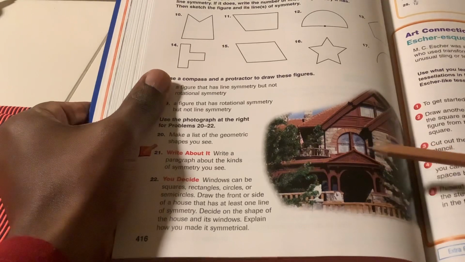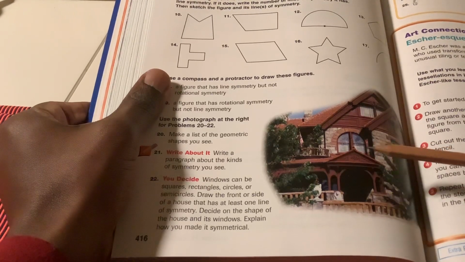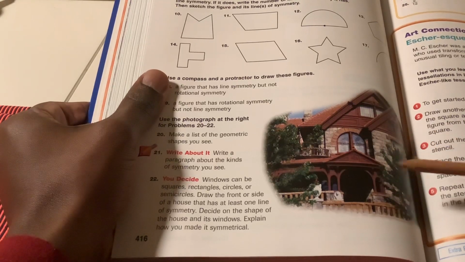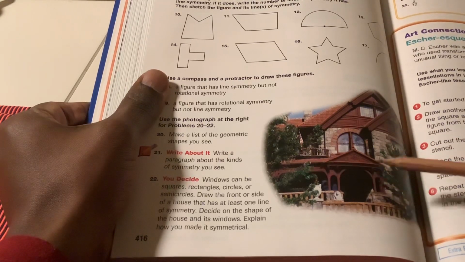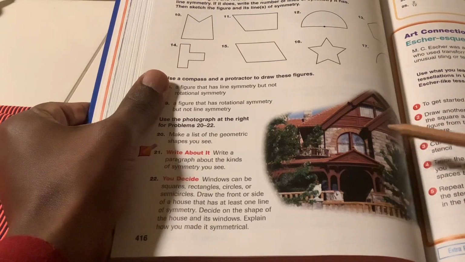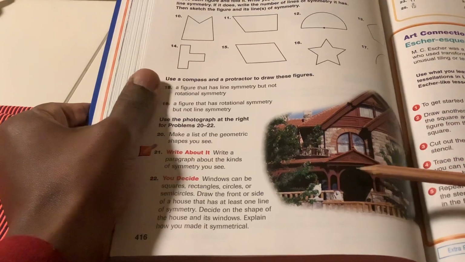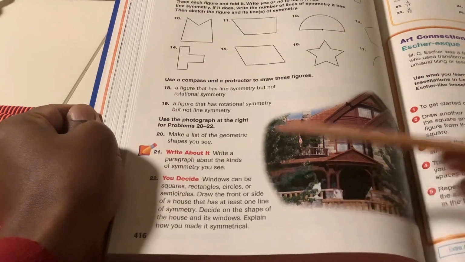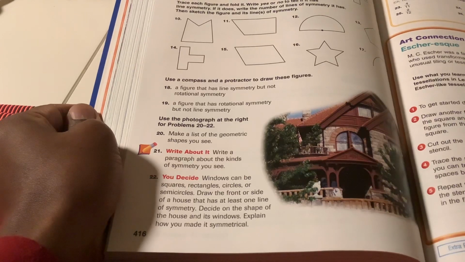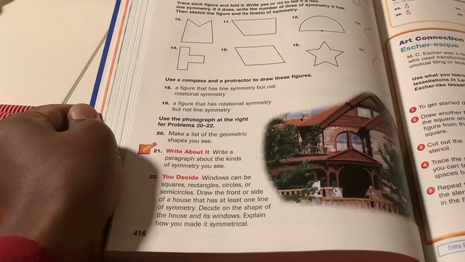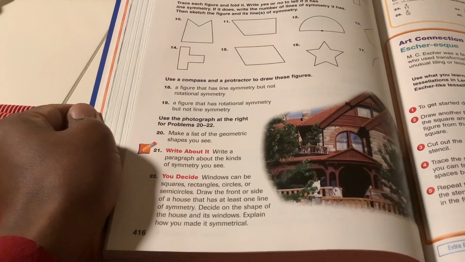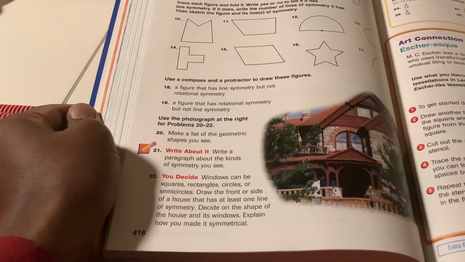If you see a square, please write a square. If you see a rectangle, please write rectangle. If you see a circle, please write a circle. If you see a half moon shape, please write half moon shape. Look at the house and write down all of the geometric shapes you see. Then it says to write about it. Write a paragraph about the kinds of symmetry you see. Do you see rotational symmetry? Do you see line symmetry? If you do, talk about it. Write about all the kinds of symmetry you see.